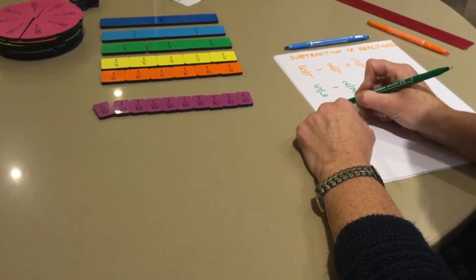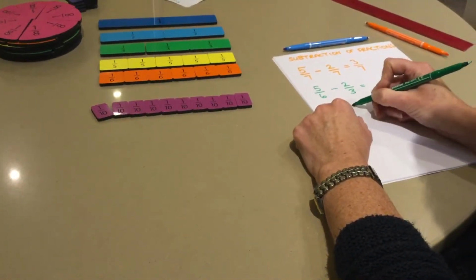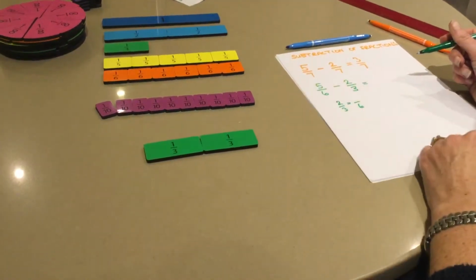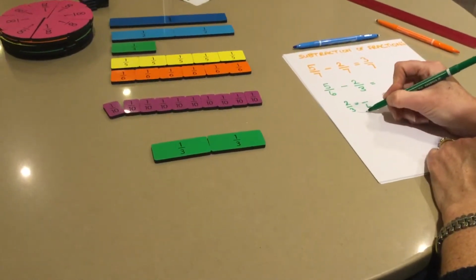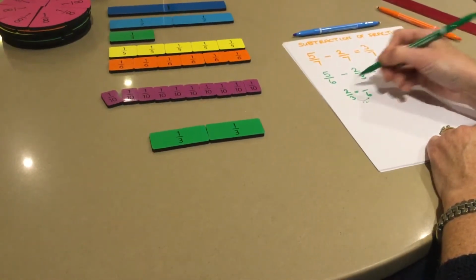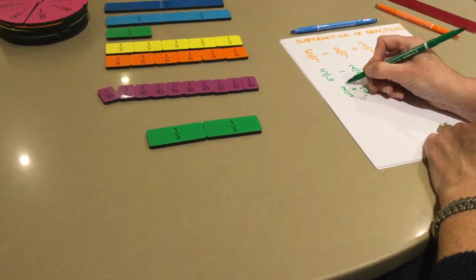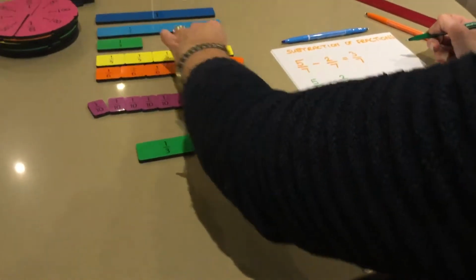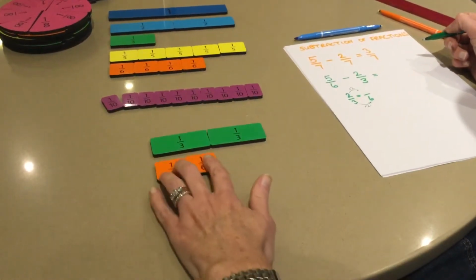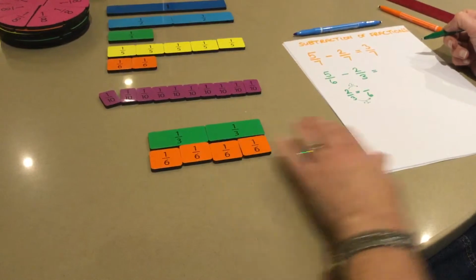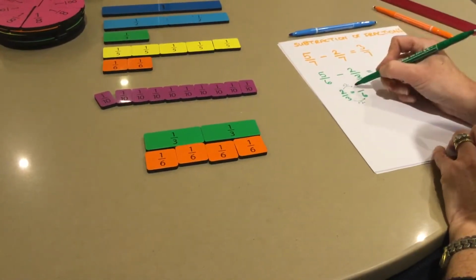So 2/3 is equal to how many sixths? 2/3 is equal to how many sixths? Well, we know that we're going to double the amount of pieces that we have in the whole one. Therefore, we're going to consider twice as many pieces as well. So each sixth, we need 2 of them to make a third. So 2/3 is the same as 4/6.